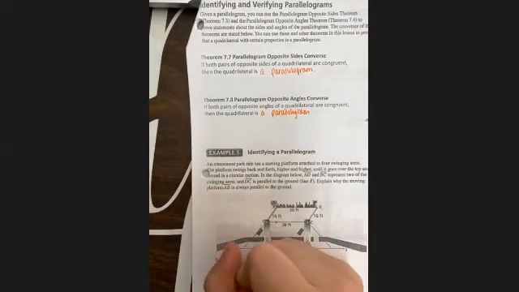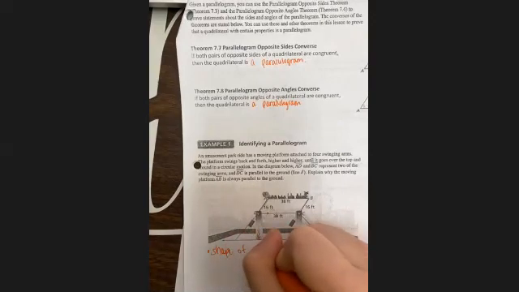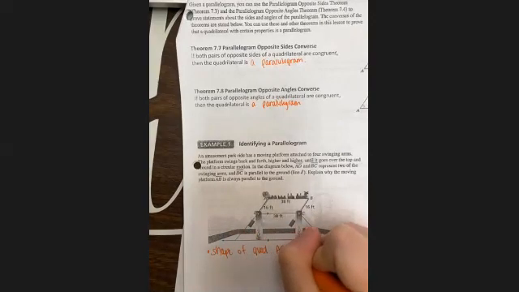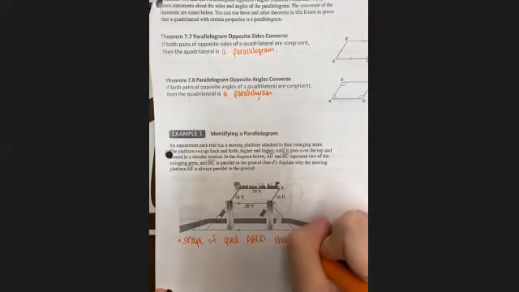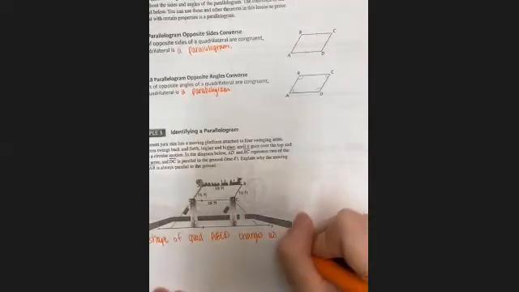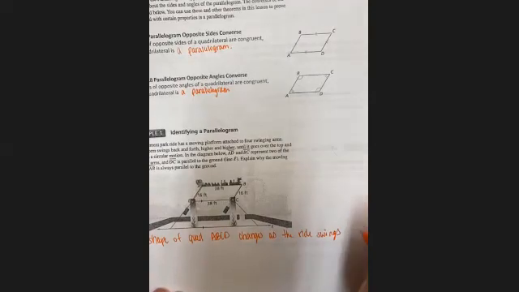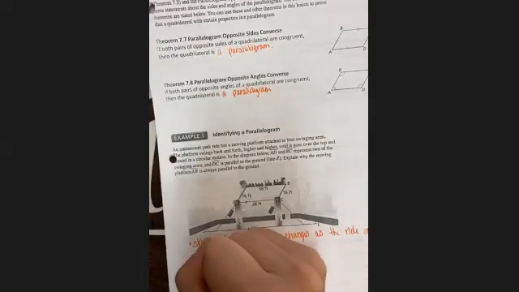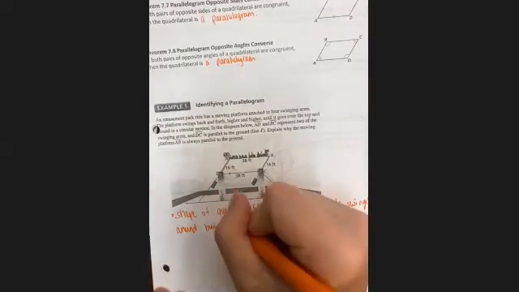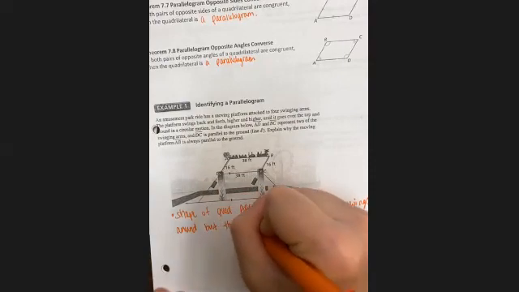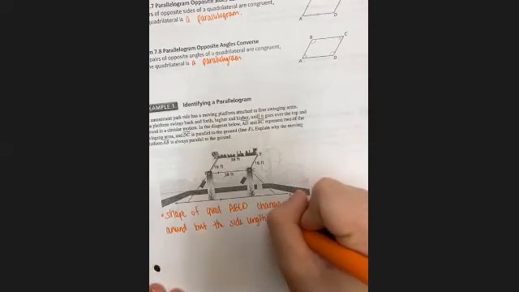Okay, so we see that the shape of quadrilateral ABCD changes as the ride swings around, but the side lengths do not.